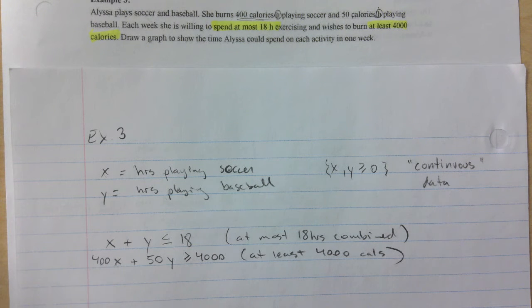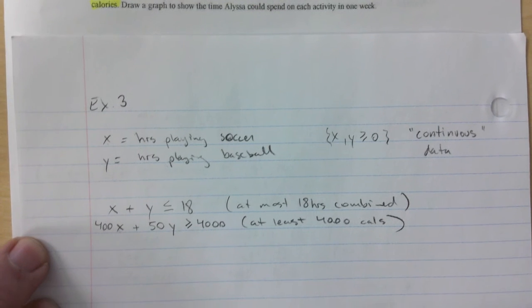So if the question had said, wishes to spend at least 12 out of the 18 hours playing soccer, that is a restriction on the amount of hours played soccer. So it's going to be a vertical line in this case, because it's only applied to x. You have to pay close attention to that.